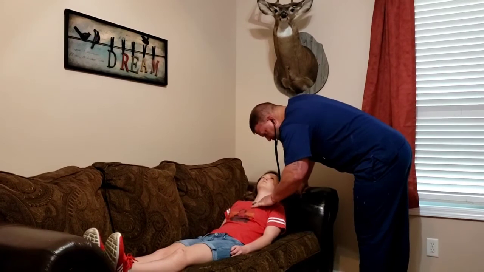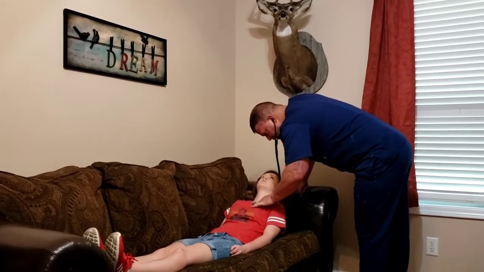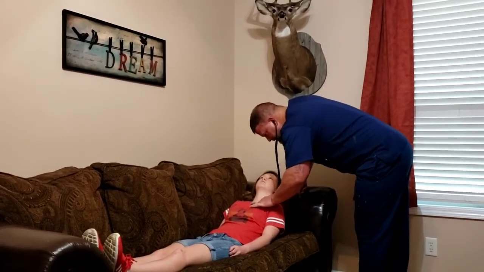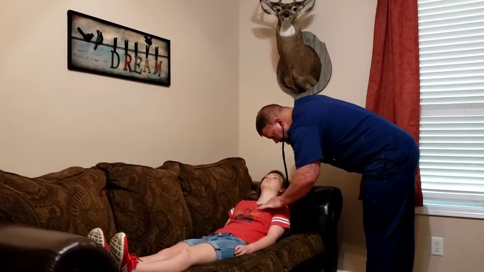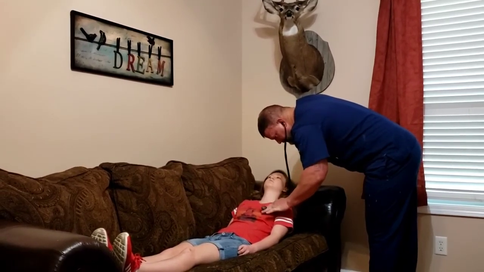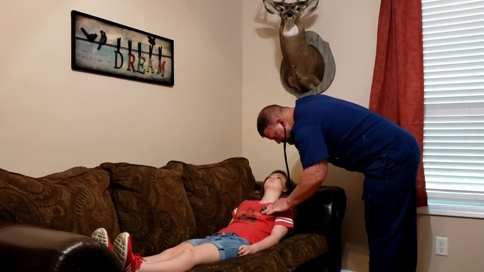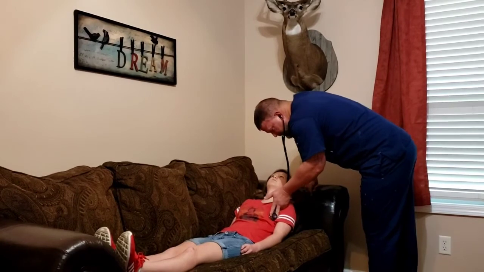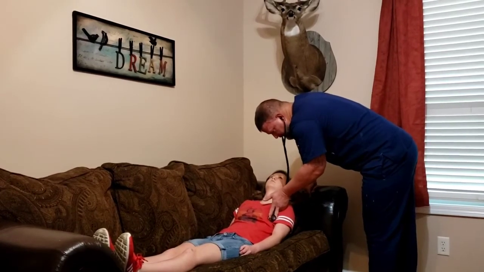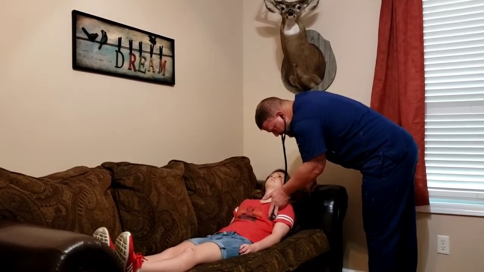Third, fourth, and fifth spaces, left sternal border, Erb's point. Finishing with the fifth space, point of maximum impulse, or the mitral space.